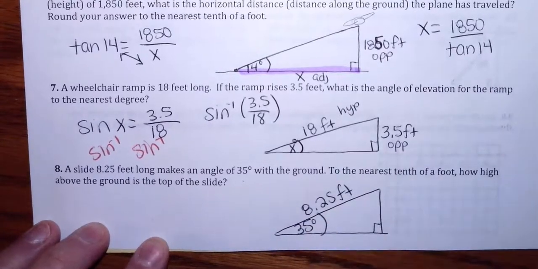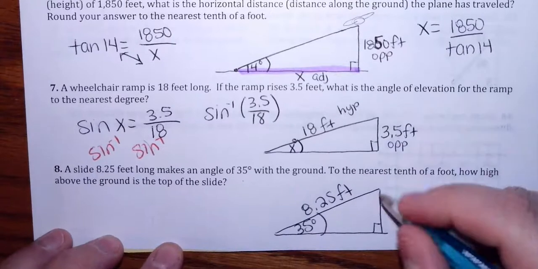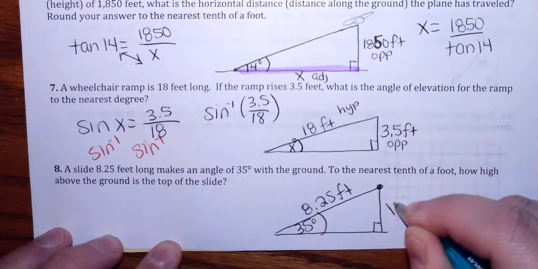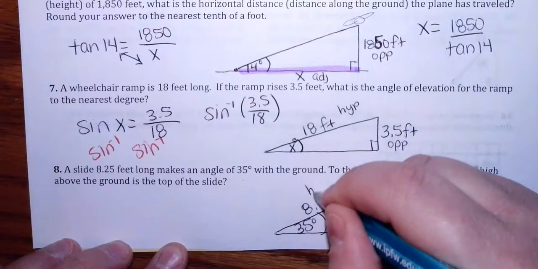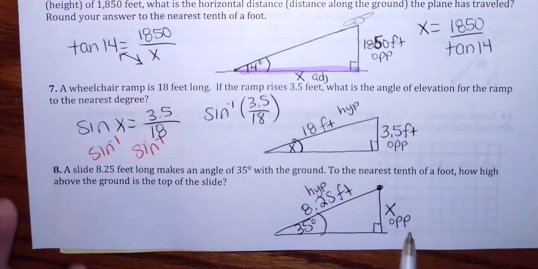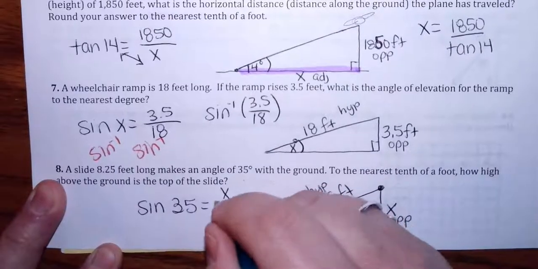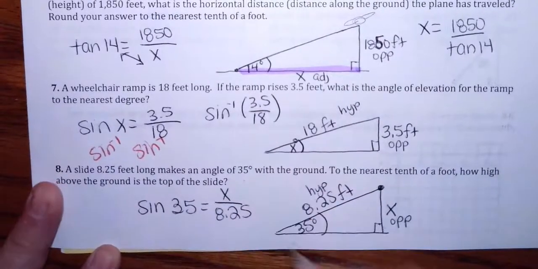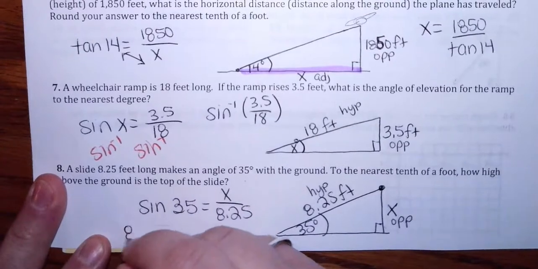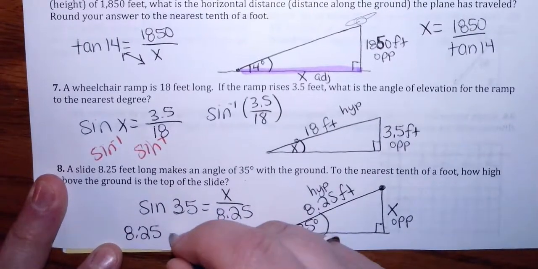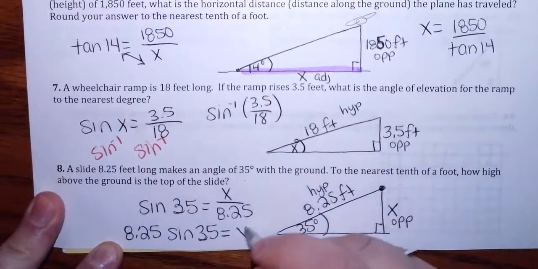Again, this is not drawn to scale. To the nearest tenth of a foot, how high above the ground is the top of the slide? So this would be the top of the slide here. So how high above the ground would be there? So this is going to be opposite. The slide itself is going to be the hypotenuse. So this guy's going to be sine. Sine 35, and then the opposite is x. Hypotenuse is 8.25. If the variable's in the top, we just got to get rid of that denominator. So I'm going to multiply both sides by 8.25. So what you want to type in your calculator is 8.25 times the sine of 35 degrees. And that should be your answer.